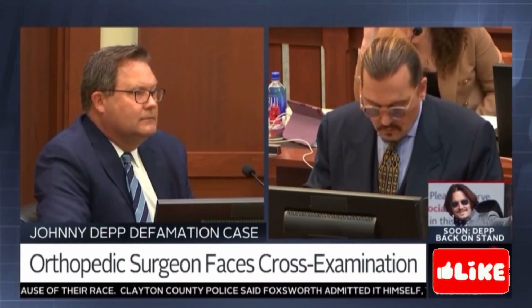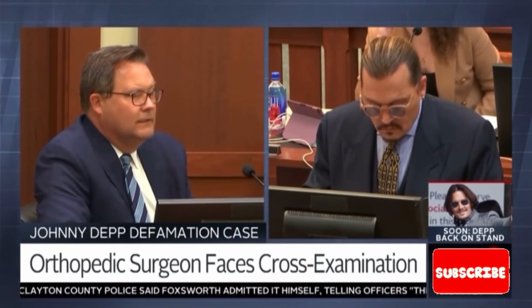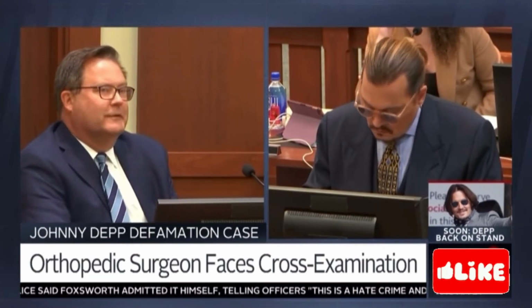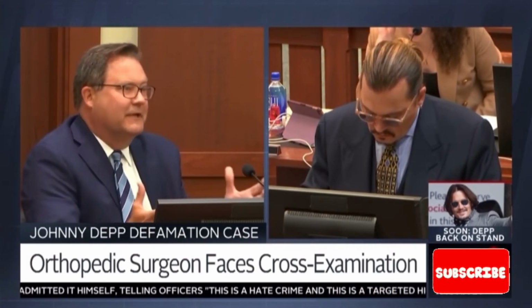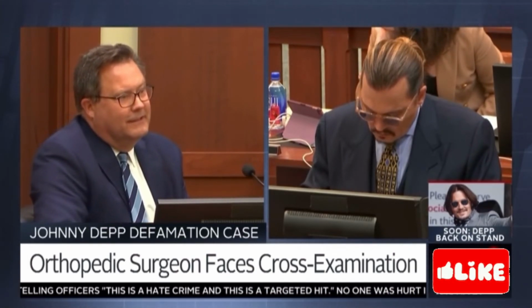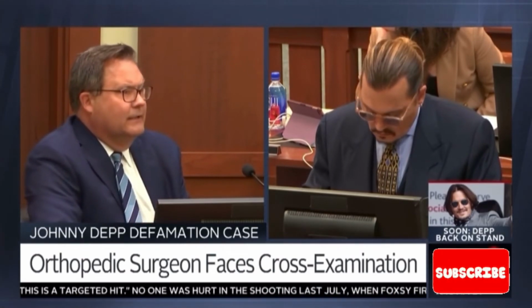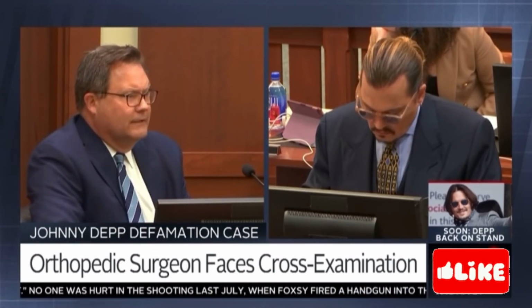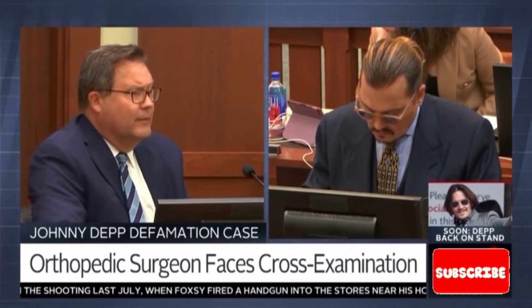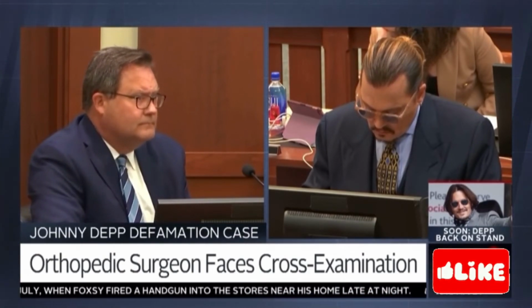You can't determine the object that caused the injury to Mr. Depp's finger. It's a little bit more of a non-specific answer. I mean, I can't determine the exact object, but I can determine that it's unlikely that it was sustained in the manner described. A bottle is a foreign object, isn't it?